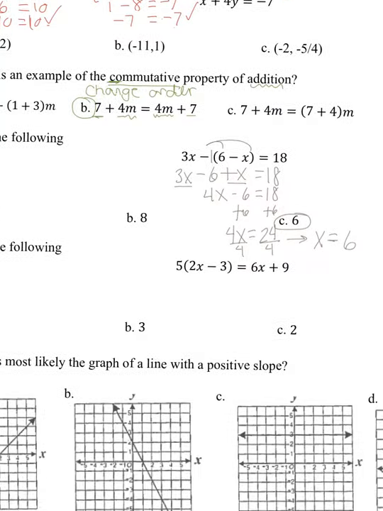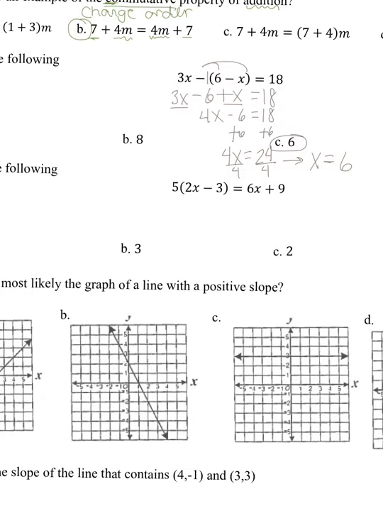And the problem down below that for number 4, this one also wants me to solve the equation. So we're going to go ahead again with the distributive property. 5 times 2 makes 10x. 5 times negative 3 makes negative 15. This is equal to our 6x plus 9.